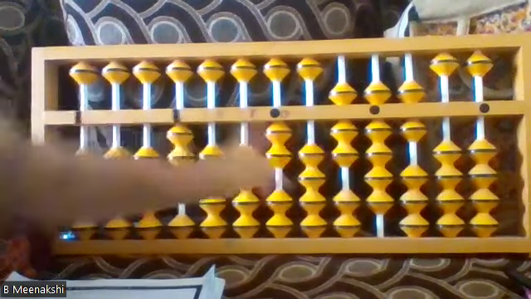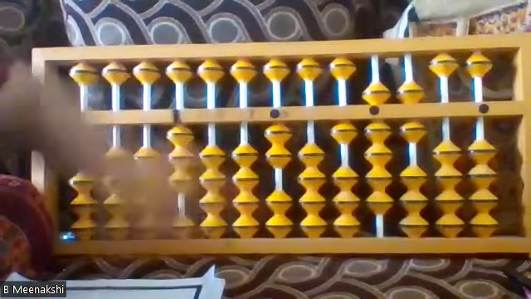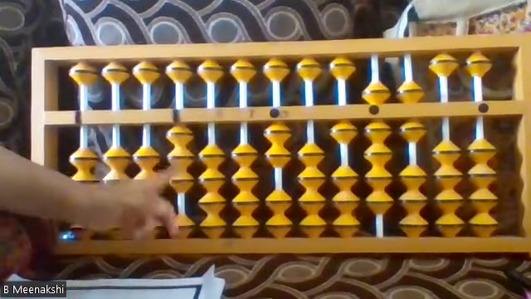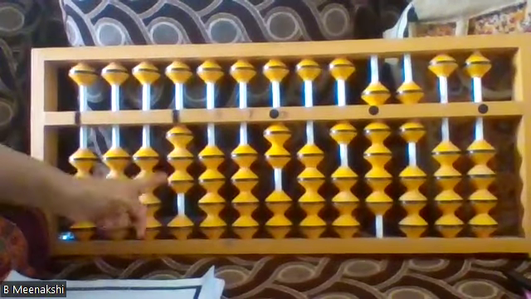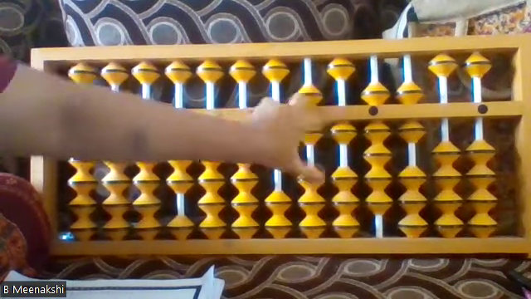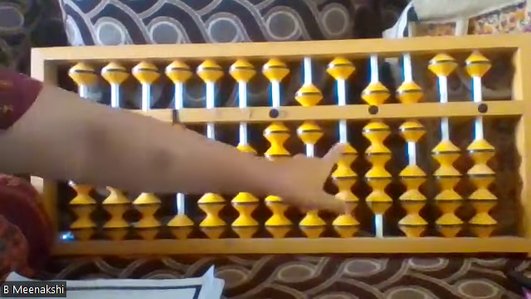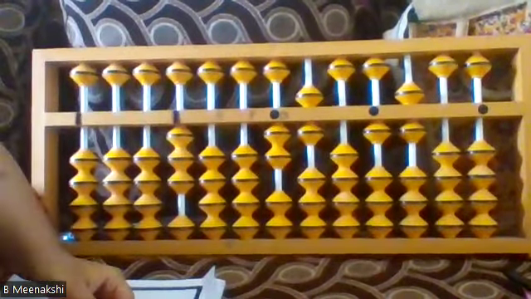Now, 3 twos are 6, remove 6. Now you have 19.6 here. Now compare 1 and 3. 1 is less than 3. So place the quotient 6 to the immediate left of 1 and remove 18. So I'm removing 18. So now we got 16 over here.